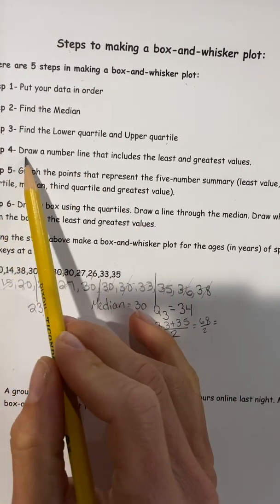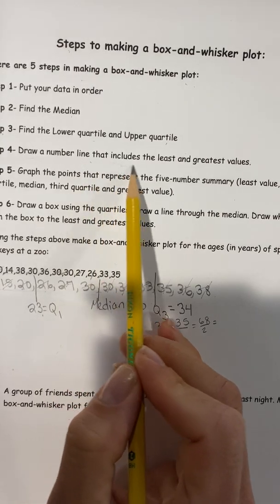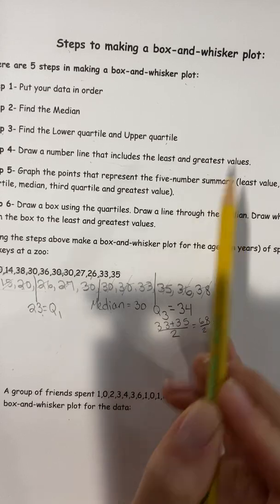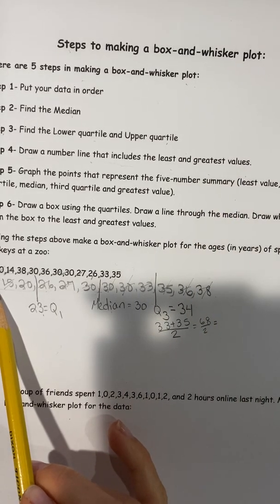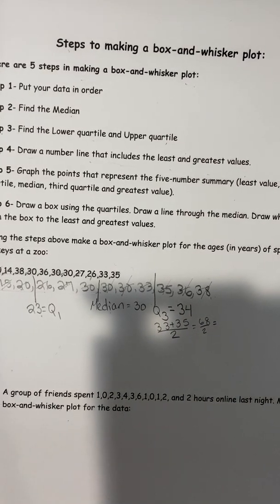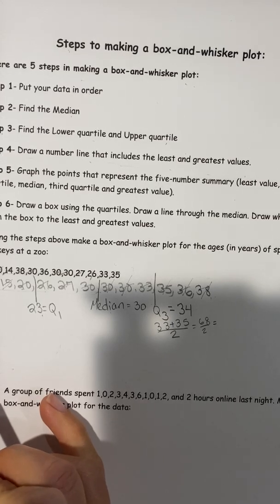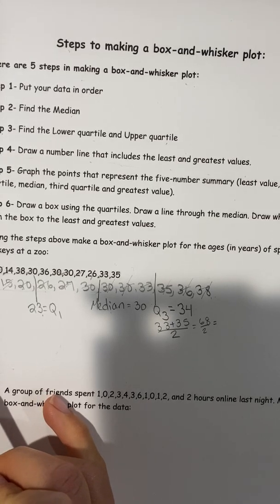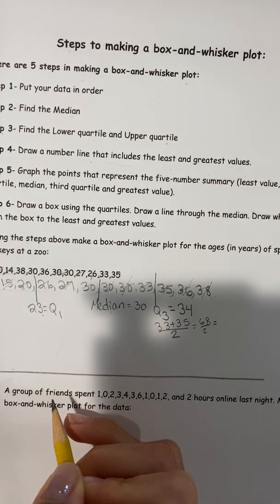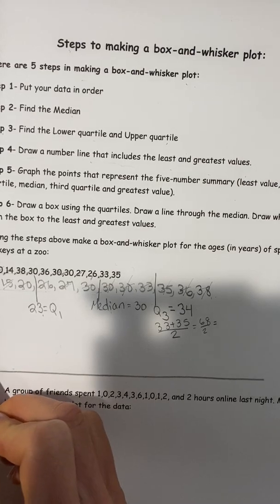Step 4, draw a number line. My number line needs to include the least and the greatest value. My lowest value is 14. My highest value is 38. When I draw my number line, I can count by whatever I want. I can count by 1s, which I don't think I'll have enough room for, or by 2s, 3s, or 5s. It truly doesn't matter what I count by, as long as I stay consistent.